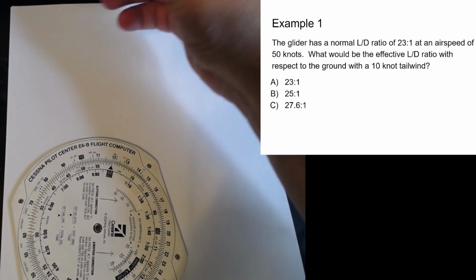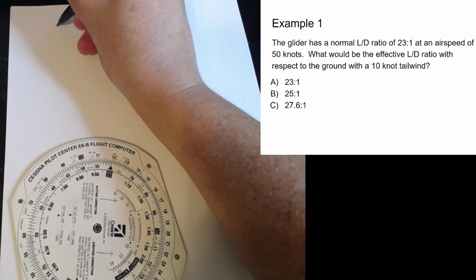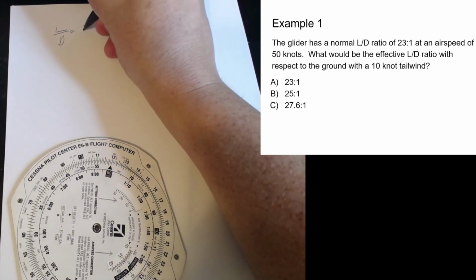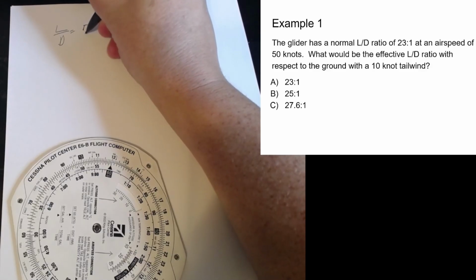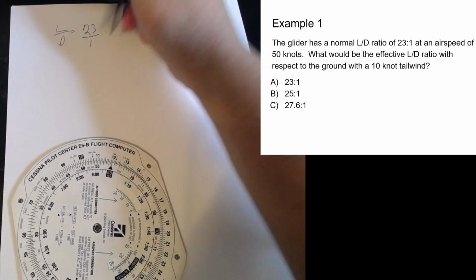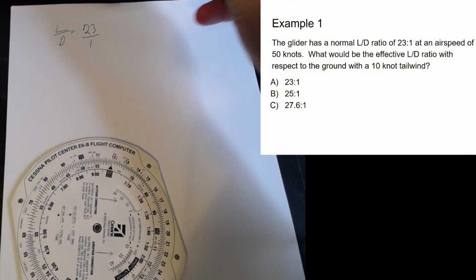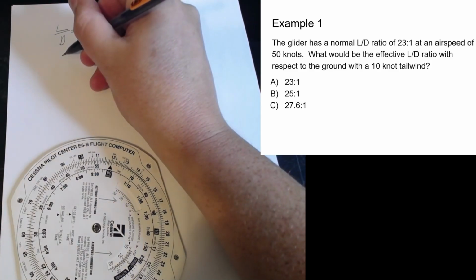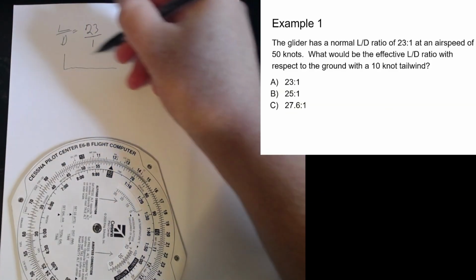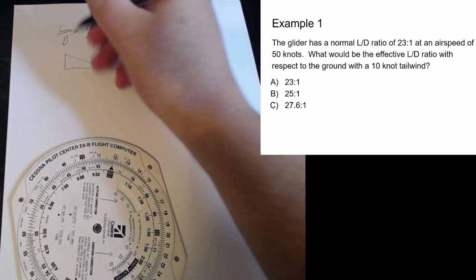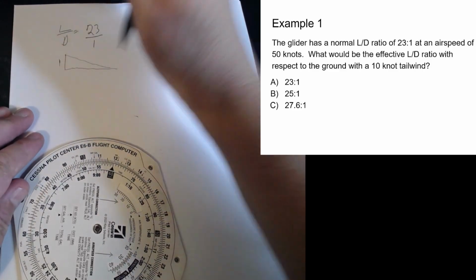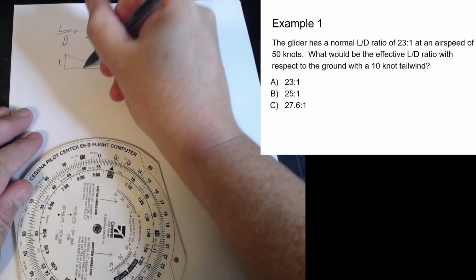So we know we have an L over D of 23 to 1, and we know that it's normally going at 50 knots. So let's draw our L over D triangle. 1 is to 23.